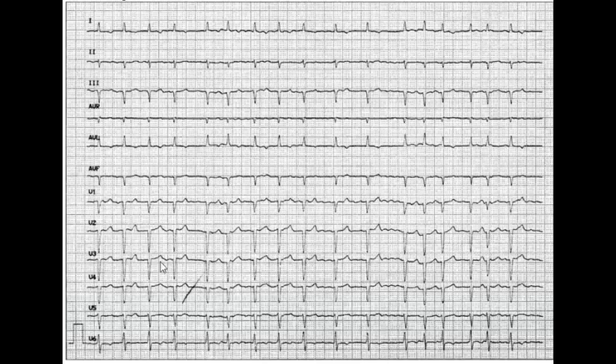So this is the first ECG, and we have the second ECG. You can pause the video if you.